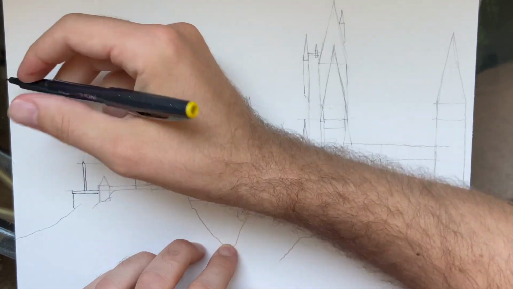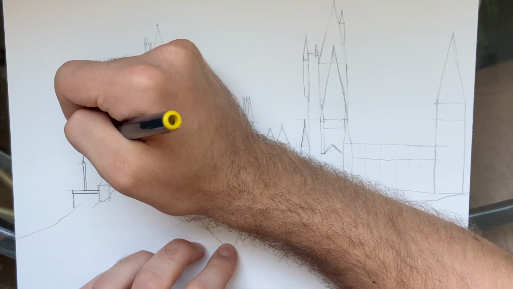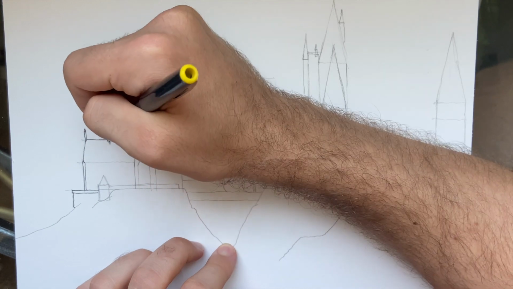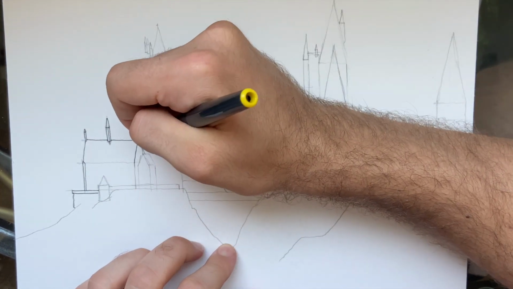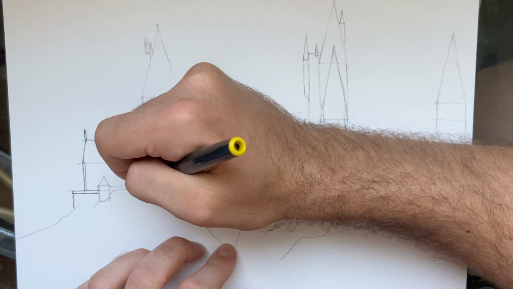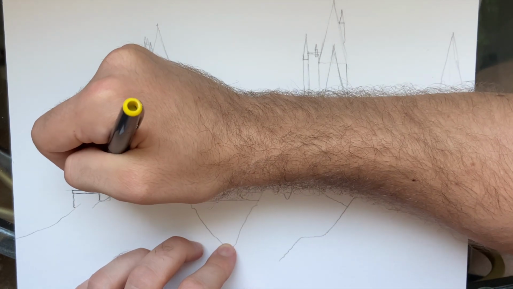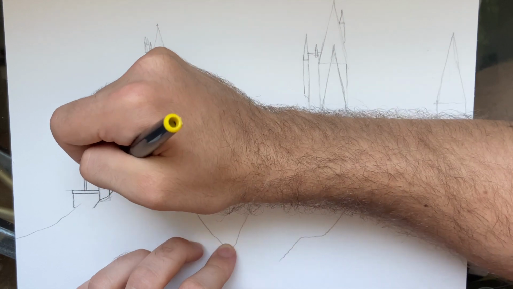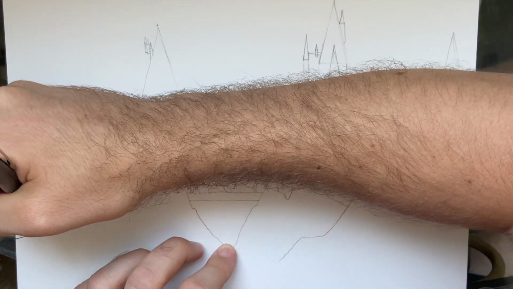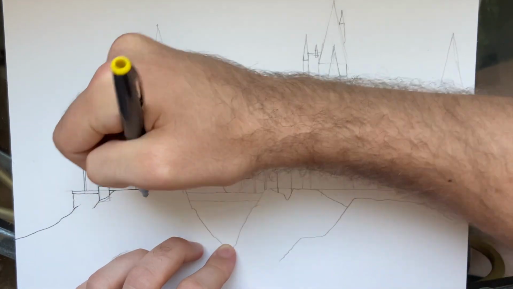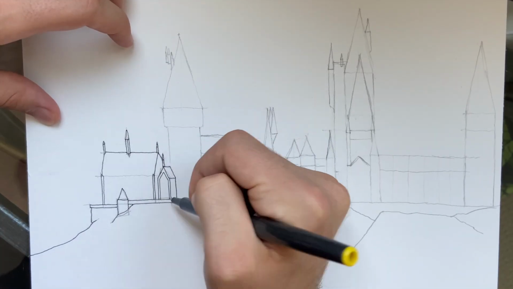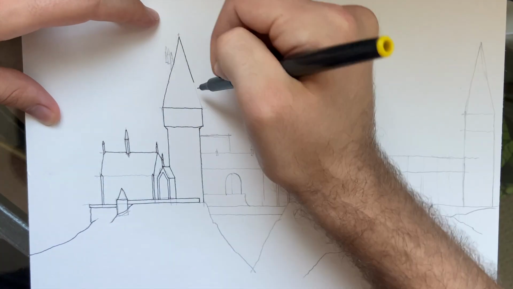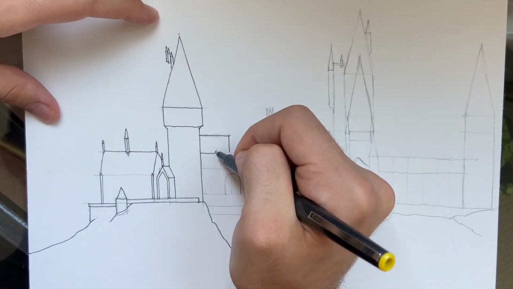Okay, I'm going to go over it now with a pen, starting from the left, going to the right to avoid smudging as I'm right-handed, and if you're left-handed you're going to want to start on the right-hand side of your paper. I'll speed it up now whilst I add in some detail. You can use my detail to follow along, or you can change things a little bit. It's not going to matter if it's not 100% accurate.